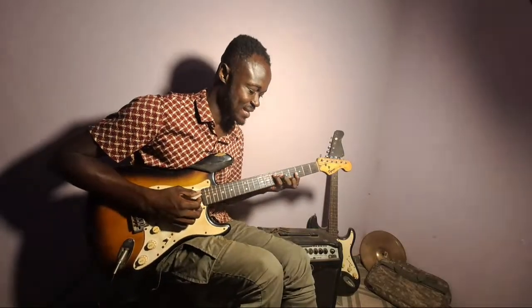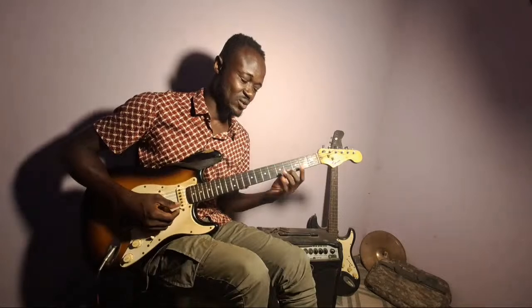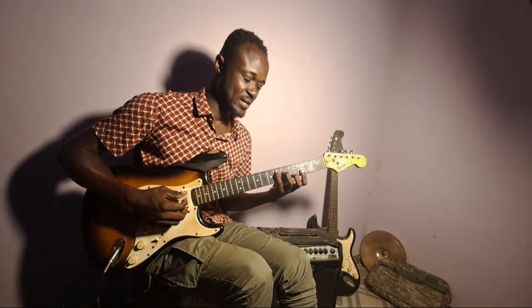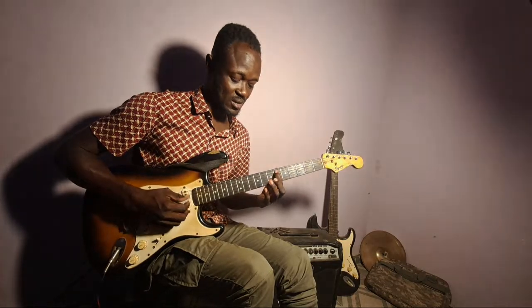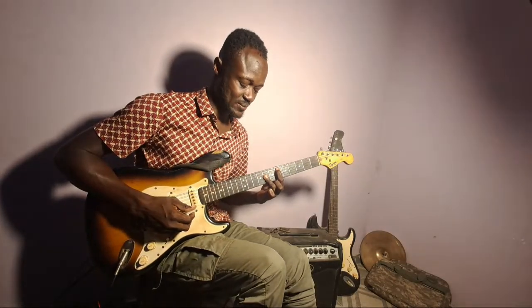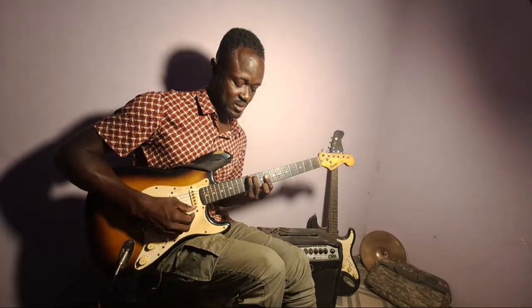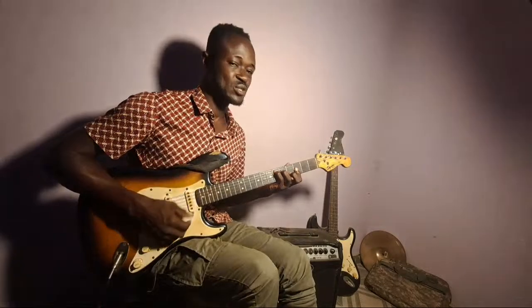So this E flat here is what we are using. This is E flat on the second string, the root on the fifth string, and another root here. That is E flat major, A shape, G shape, E shape. So let's continue.